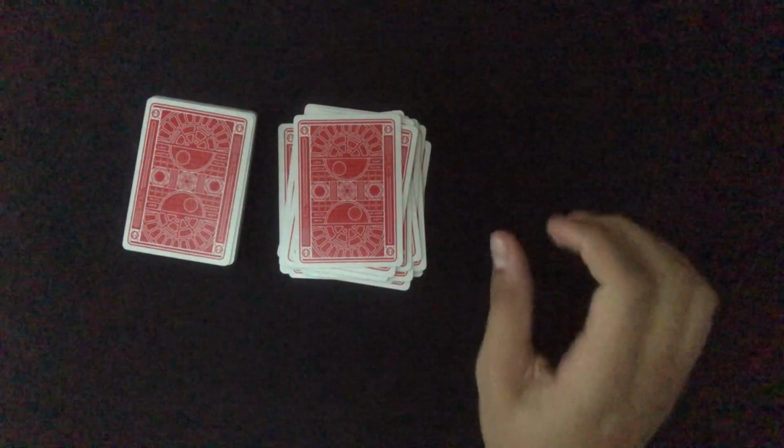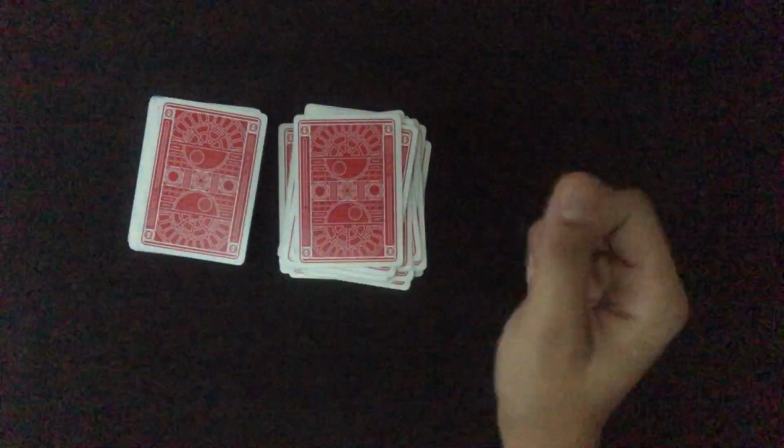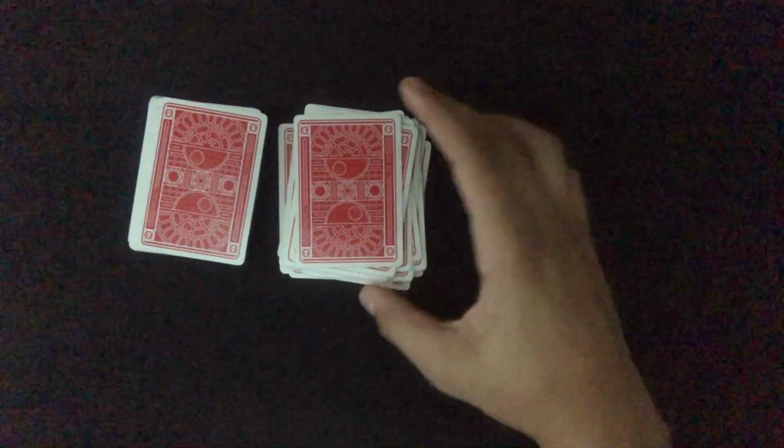Now make sure you place the rest of the deck on the table, but opposite your dominant hand. So if you're left-handed, place the deck on the right side of the table. If you're right-handed like me, place it on the left side of the table. This is because you'll be spreading out these cards at the end of the trick, and you want to make sure that you can spread them comfortably and normally.